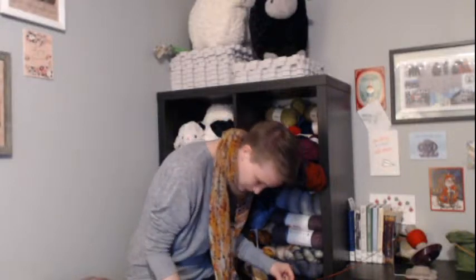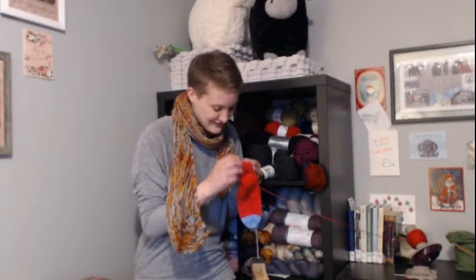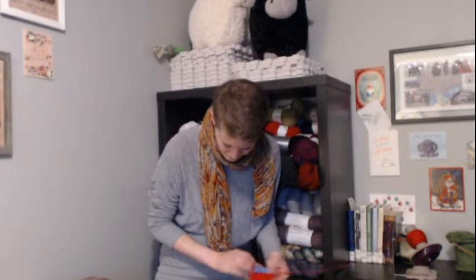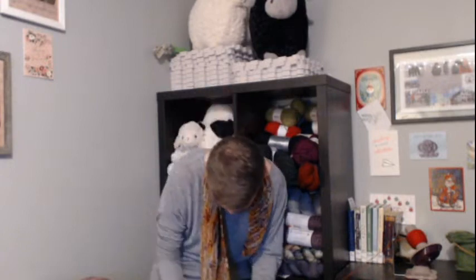Ah! Okay, well now I've dropped the one thing that was going to make this somewhat easy. And I really cannot find it. How can I not find this tapestry needle? Where did it go?